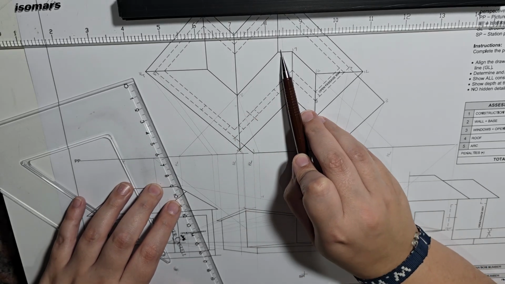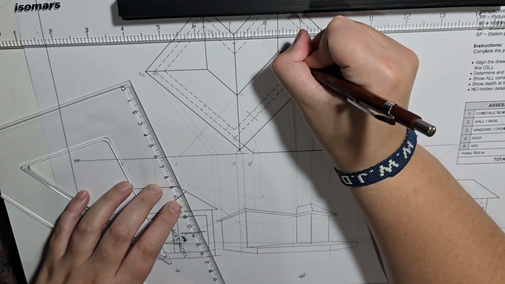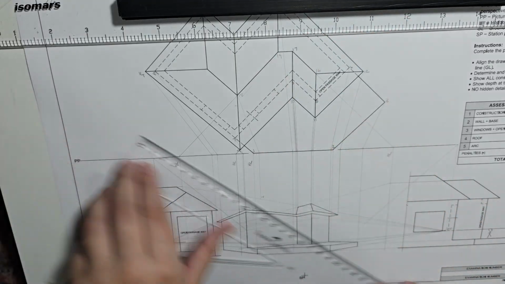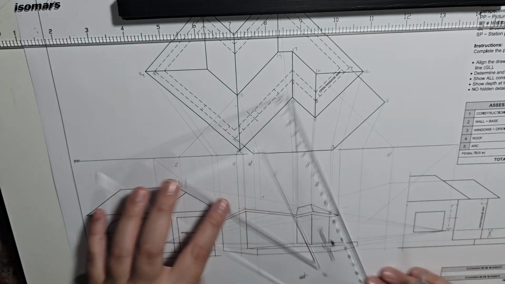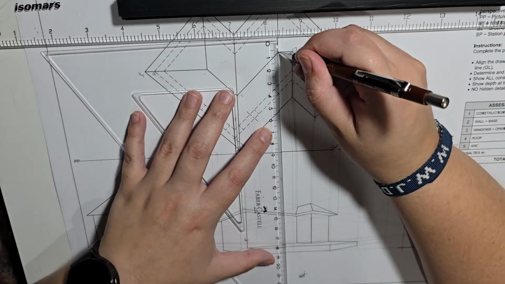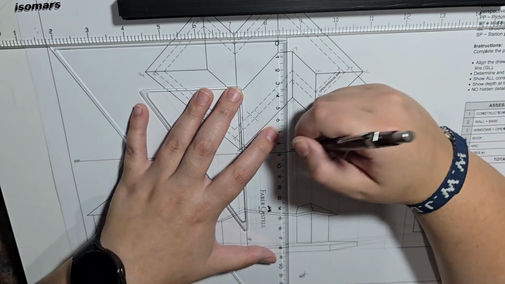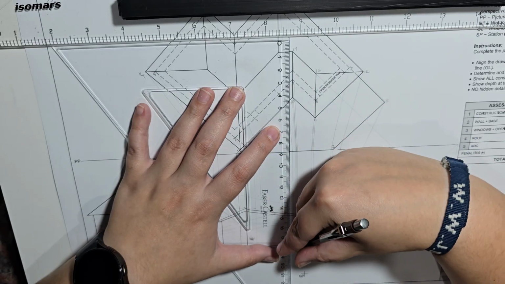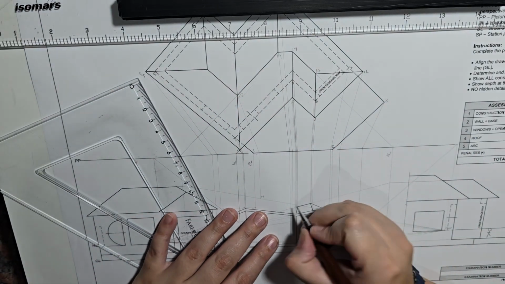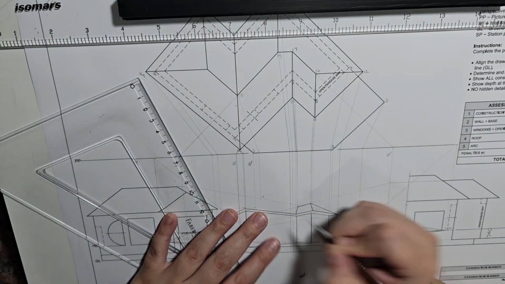So I'm going to do the right first. 18, that's 19. Right vanishing point. It's already to the right vanishing point. Bring it down to my standing point, straight down. So let me just follow. There we go.